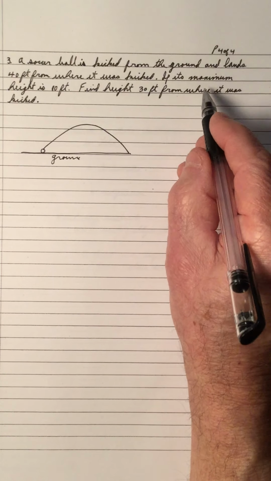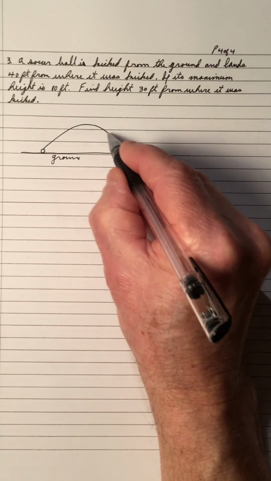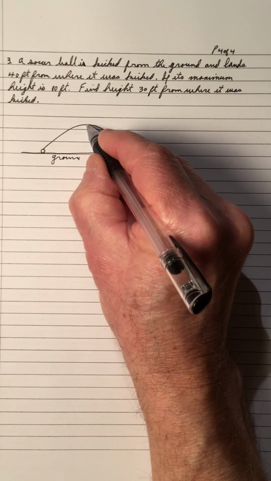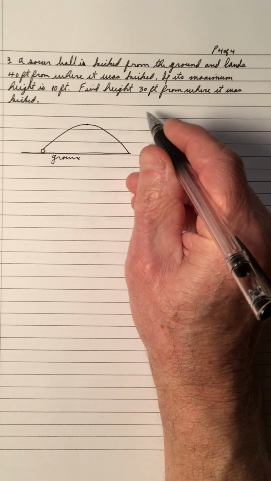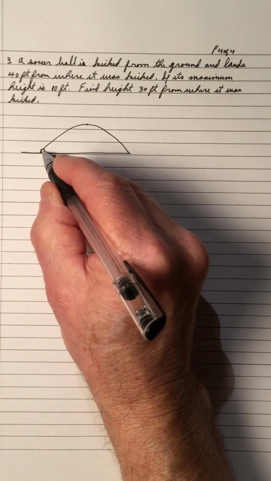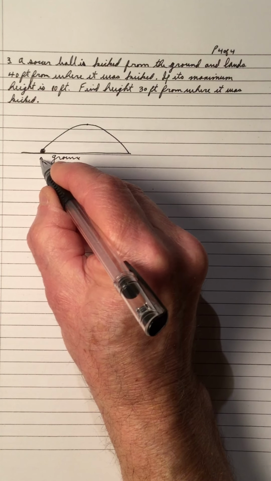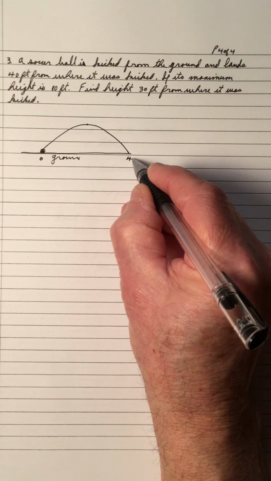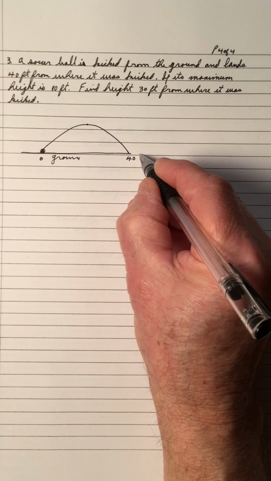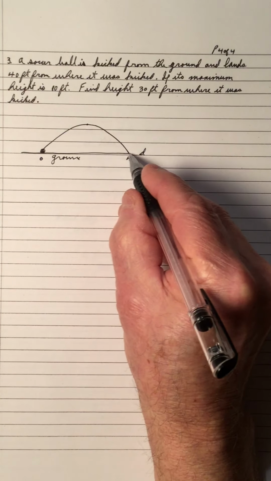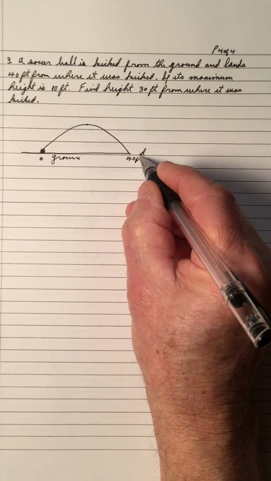And again, you notice that there's a maximum, so it's opening downward. So there's this vertex right there. So if it's kicked at 0 distance, the soccer ball is at 0, and it lands on the ground at 40 feet away, that's the horizontal distance, 40 feet.